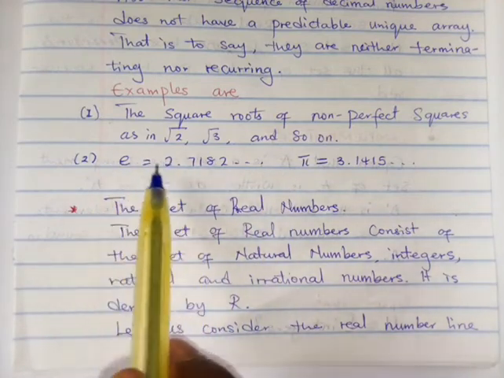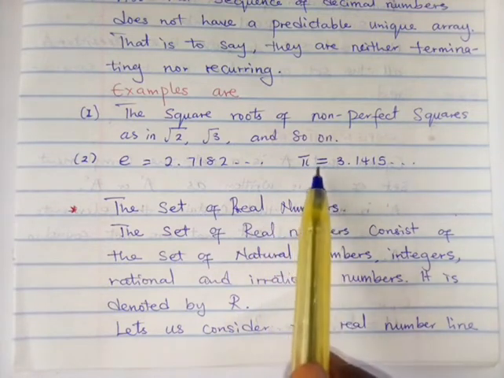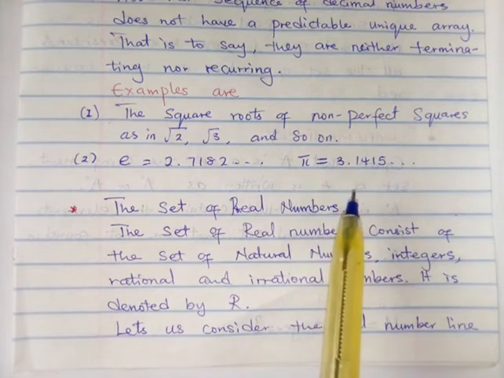This is an example of irrational numbers. Also, this pi here, I know in your physics you were taught that pi is equal to 22 all over 7. Of course, that is approximate, but however, pi is an irrational number.